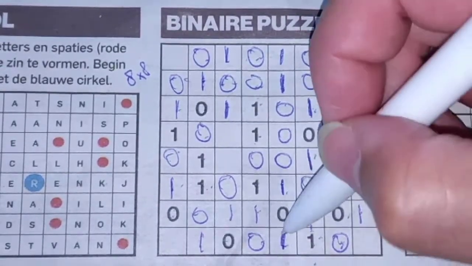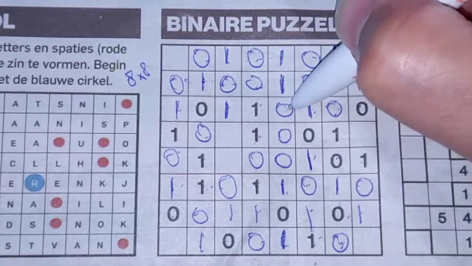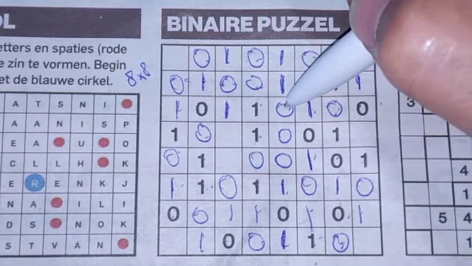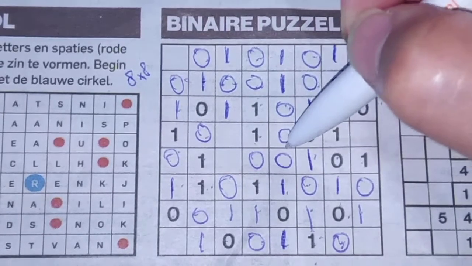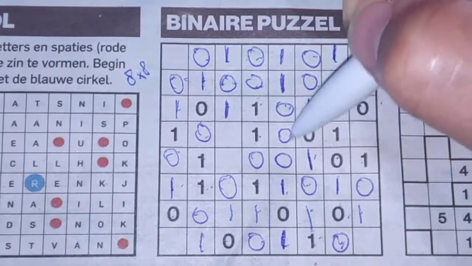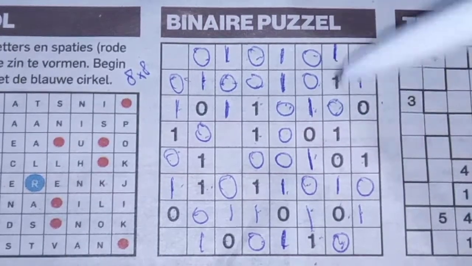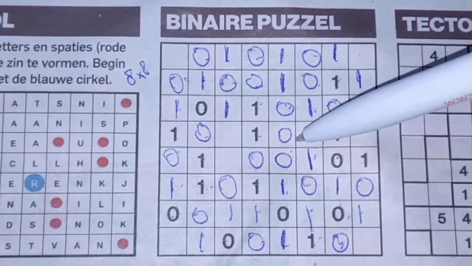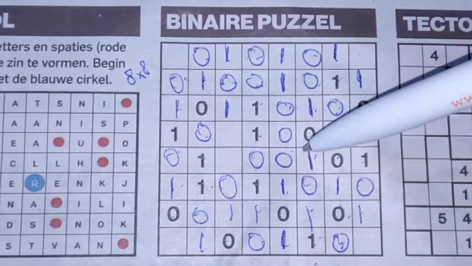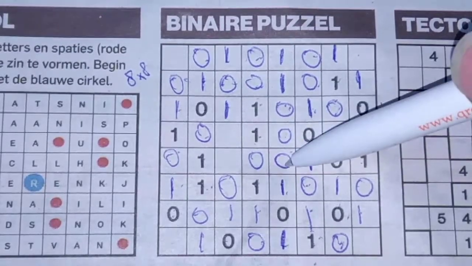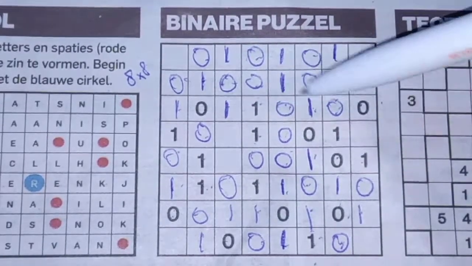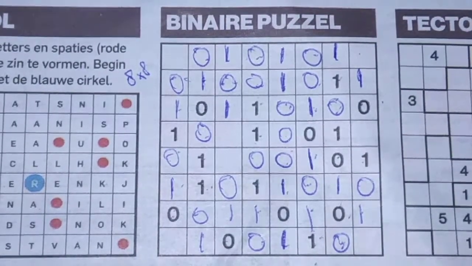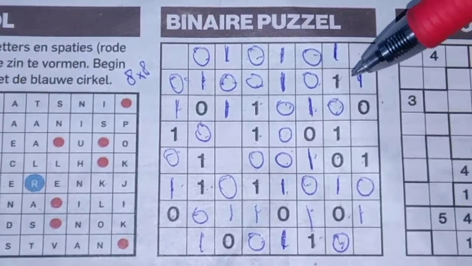Oh! Mistake. This is a mistake. I have made a mistake. The first mistake in my binary puzzle. That is strange. 3 zeros. 1, 2, 3, 4. I need to... Where did I make the mistake?